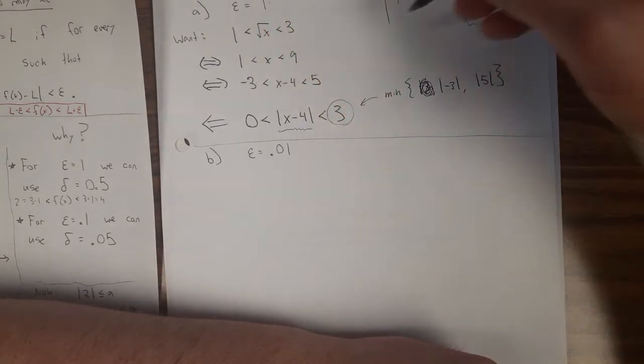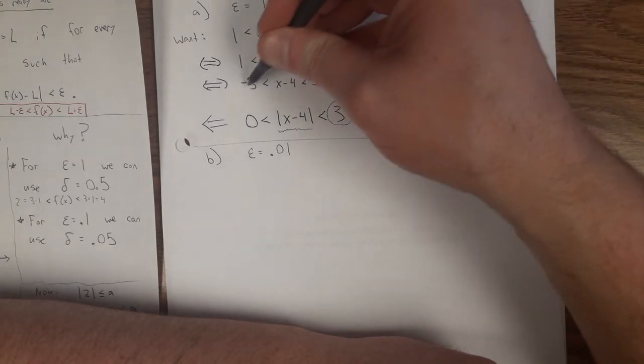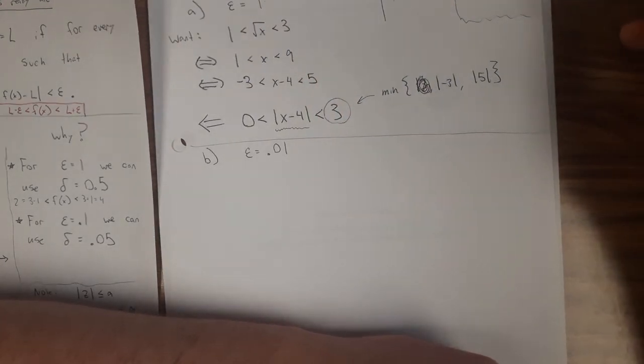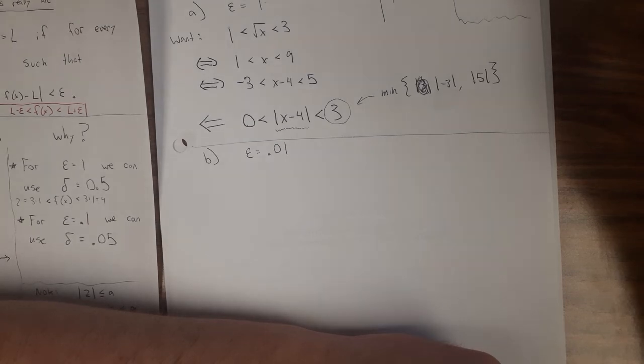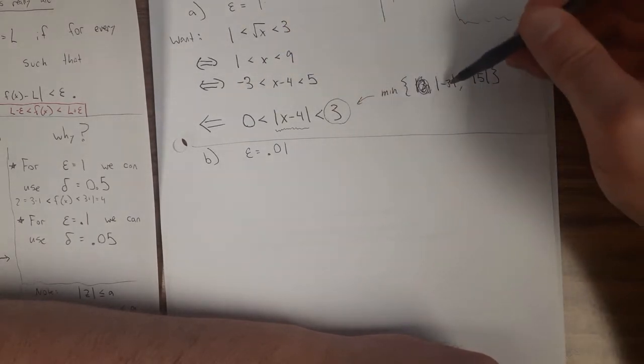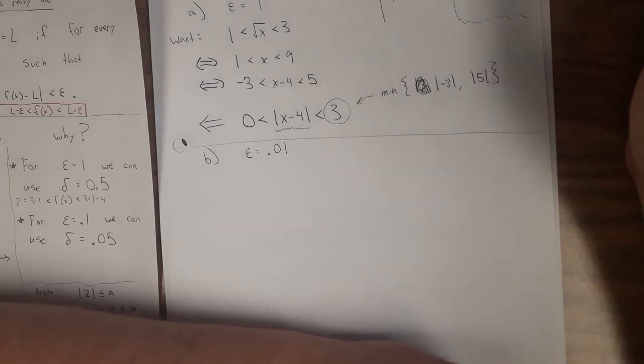Once you get to this step, you can just take the absolute value of these two numbers, and whichever one's smaller, put that there. So this becomes 3, this is 5. I take the smaller of the two, and that's 3.